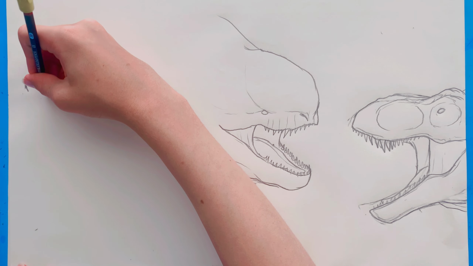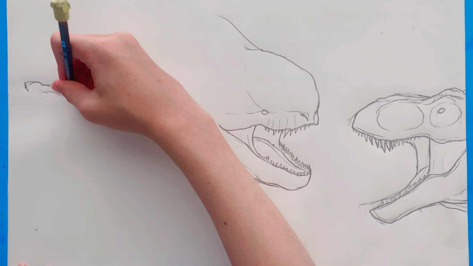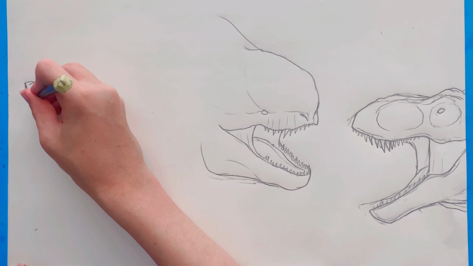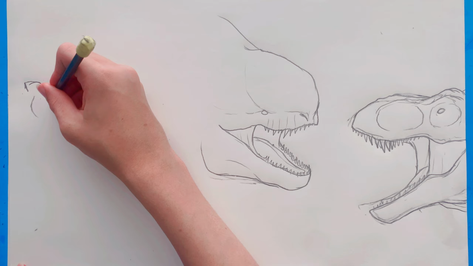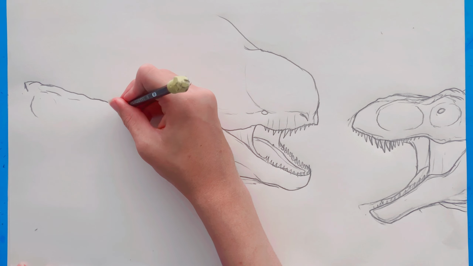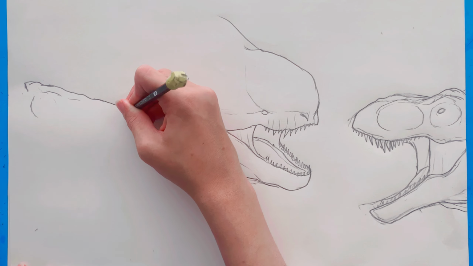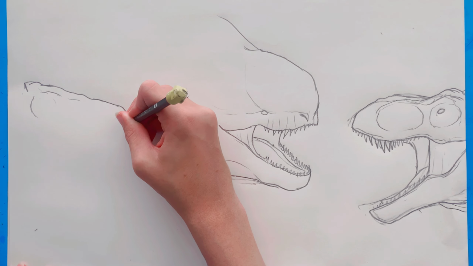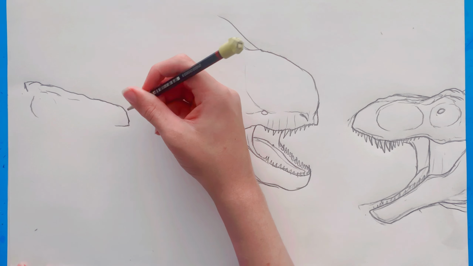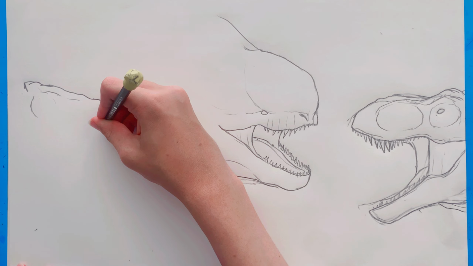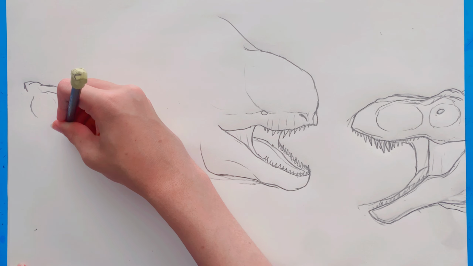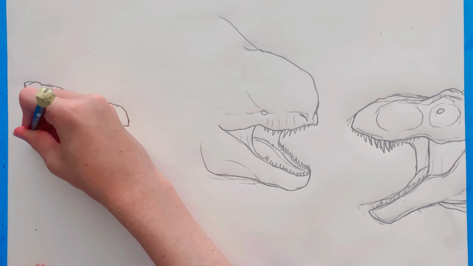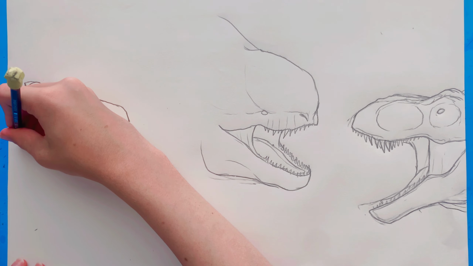And so I haven't drawn the Giganotosaurus, I just realized. I never drew him before. So I'm gonna make a line right here, and right down here for his snout, I'm gonna do something like that. And he's just gonna come down here.